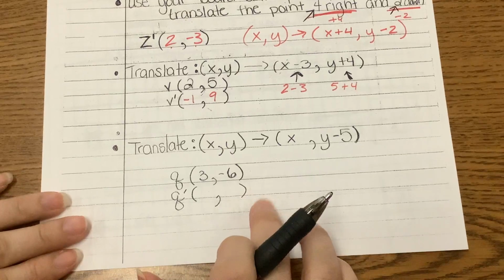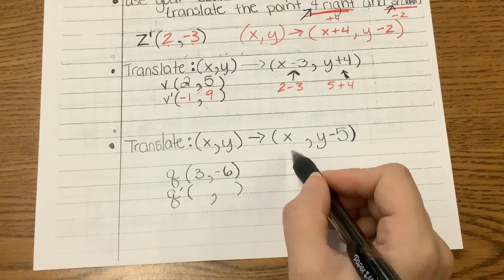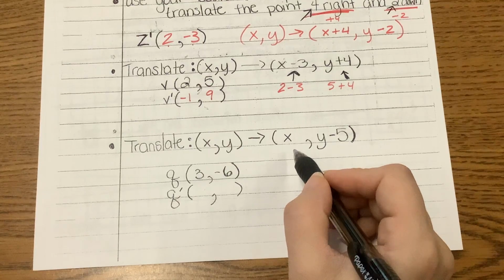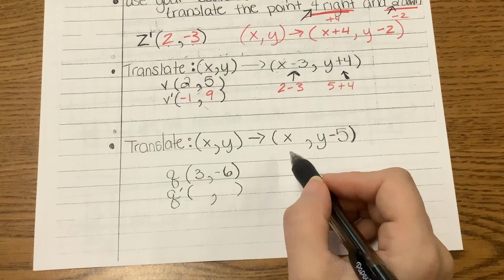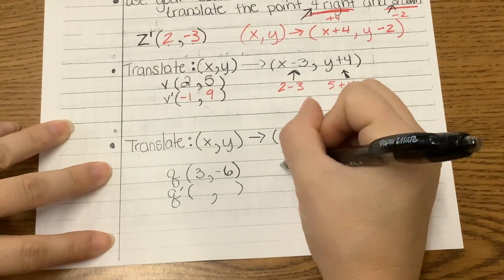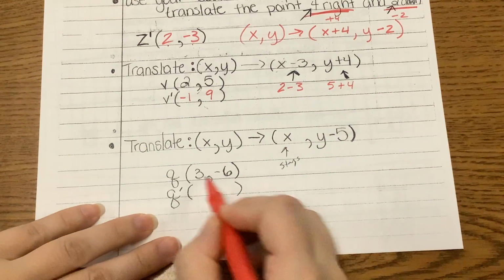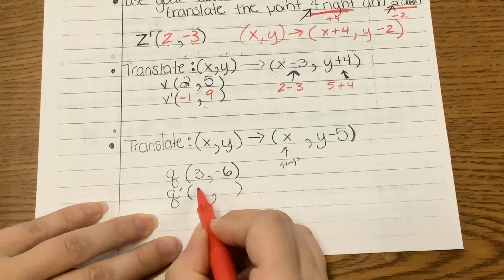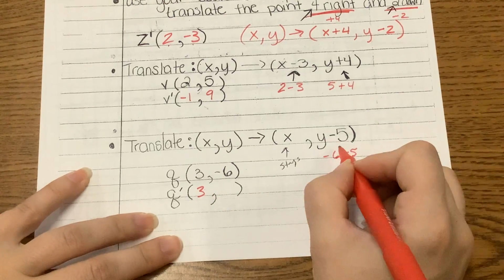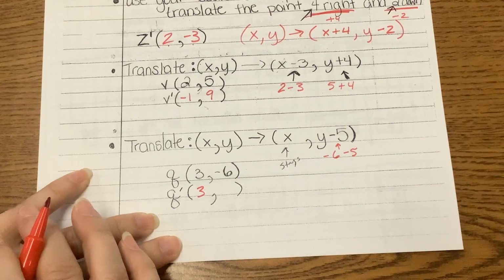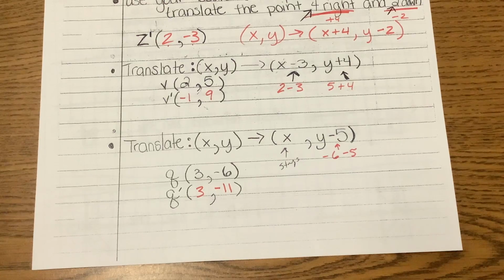Okay, so this next one, it says to translate. What does it mean if it's just x after we do a movement? It just means it's staying the same. You're not doing anything to x at all, are you? So this one stays the same. So what is Q prime's x value? 3, because it stays the same. And then what is -6 minus 5? -11. And so that's your new ordered pair.